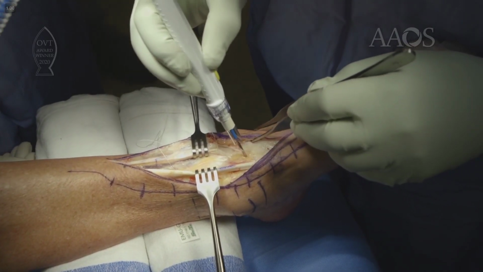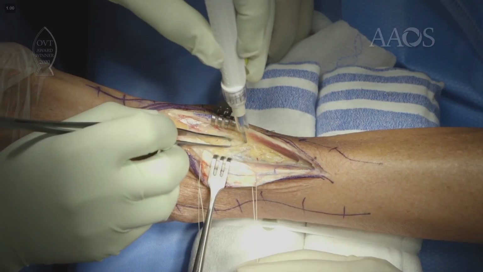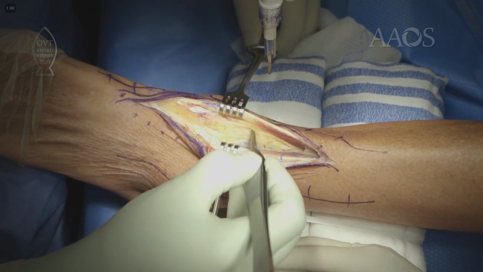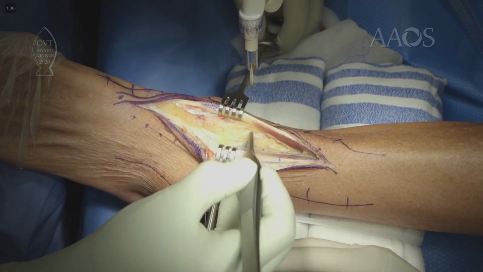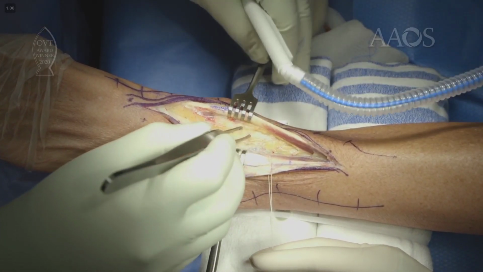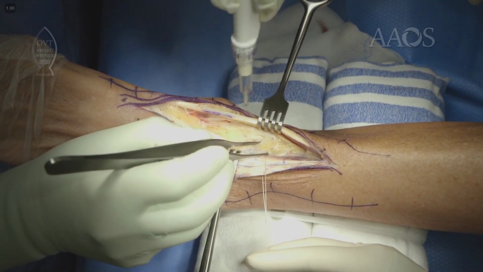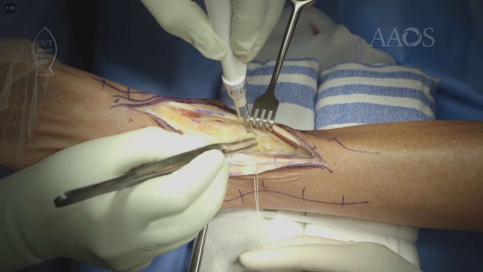After the stay sutures are put in place, cautery or knife is used to dissect in an anteromedial direction down to the capsule. There are choke vessels in this area which are cauterized away from the anterior tibial and dorsalis pedis artery so that the vascular structure remains intact.